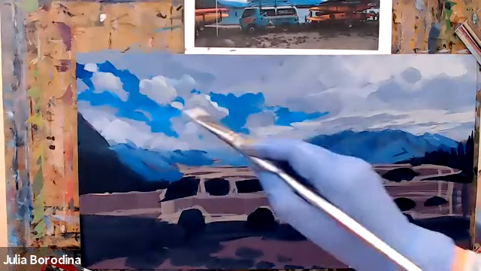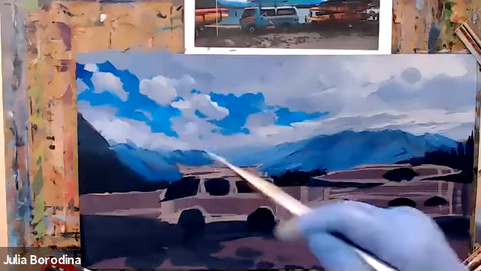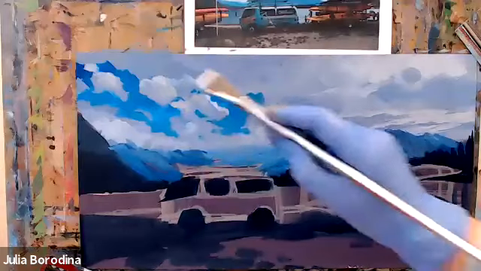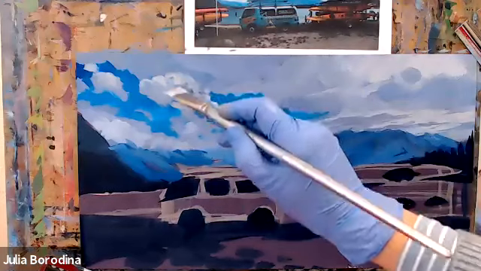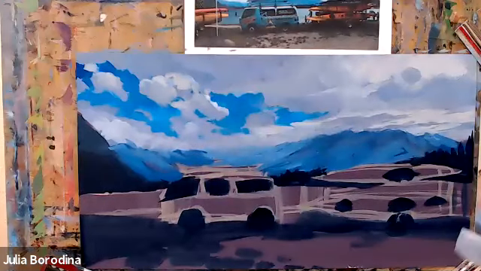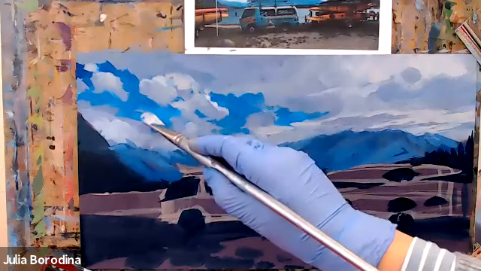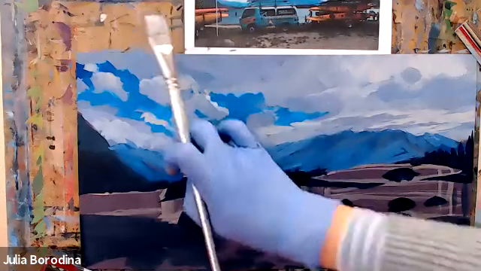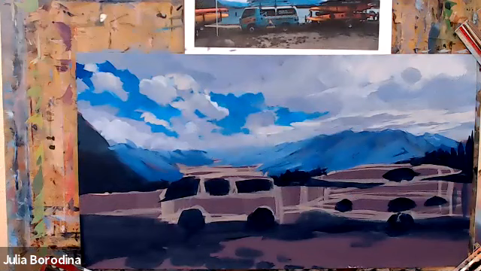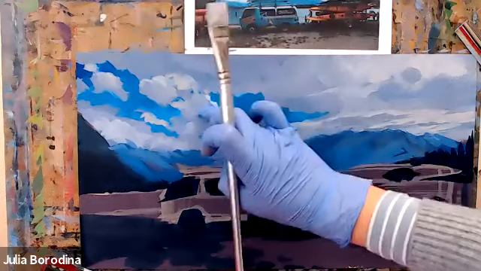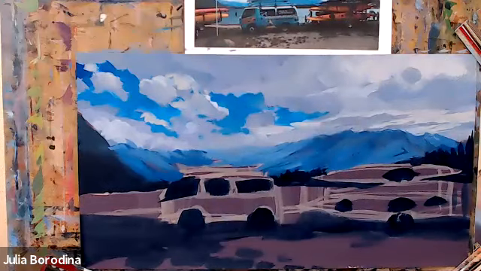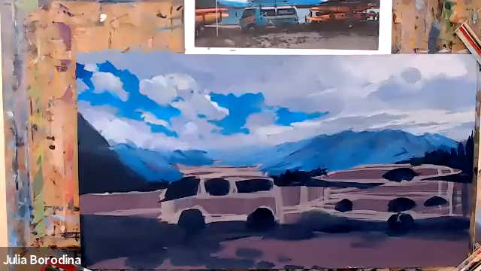Okay. Just enlarging some of the warmer highlights here. Little flick of the brush. Looking for some softer tones rather than sharp edged type of tones.